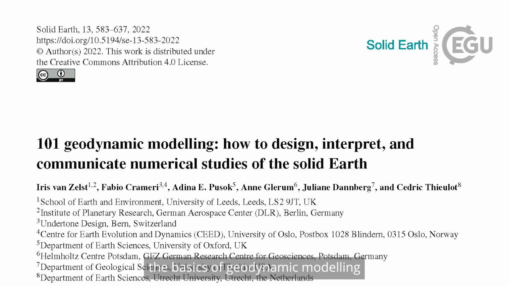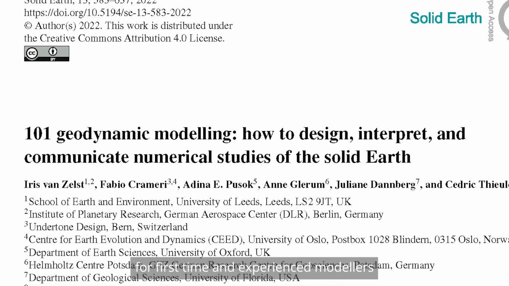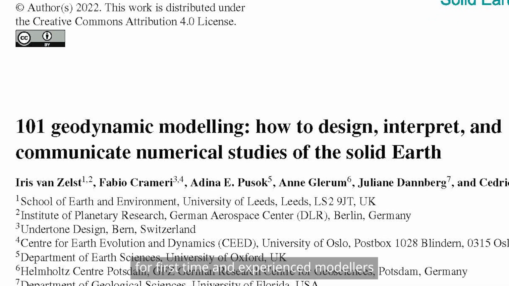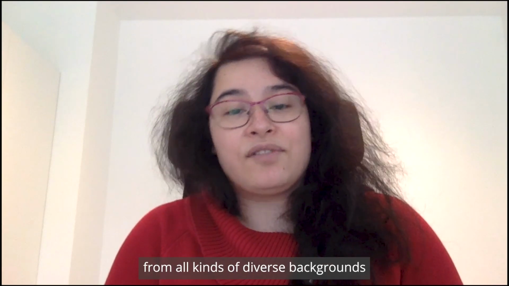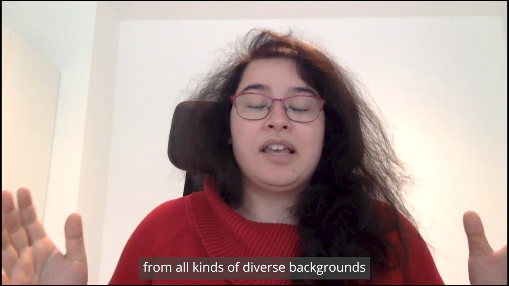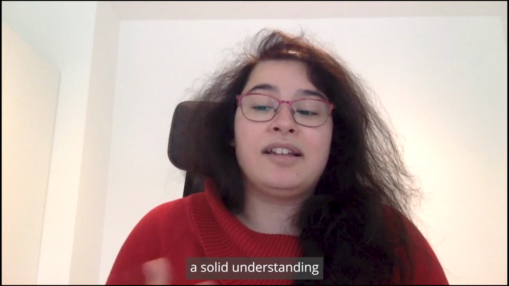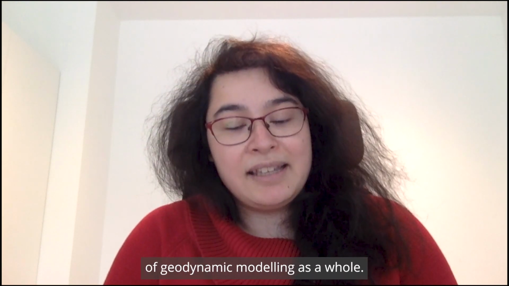This paper presents the basics of geodynamic modeling for first-time and experienced modelers and collaborators and reviewers from all kinds of diverse backgrounds so that you can regain a solid understanding of geodynamic modeling as a whole.